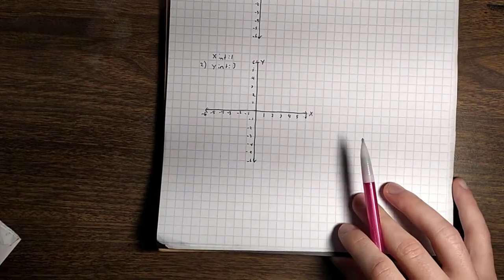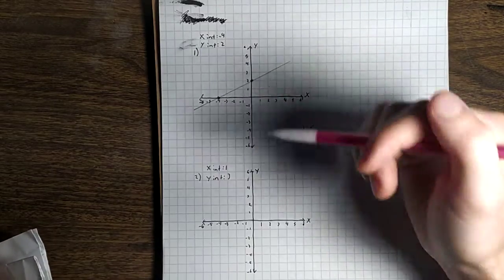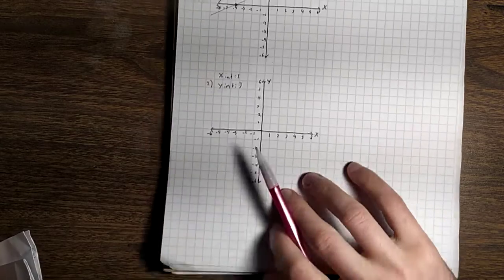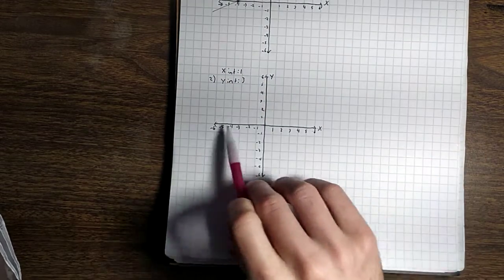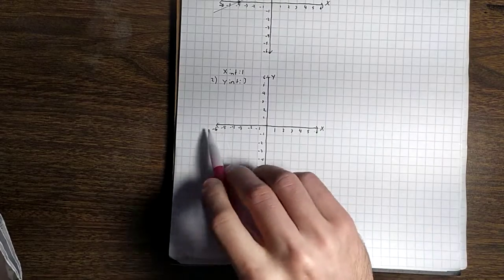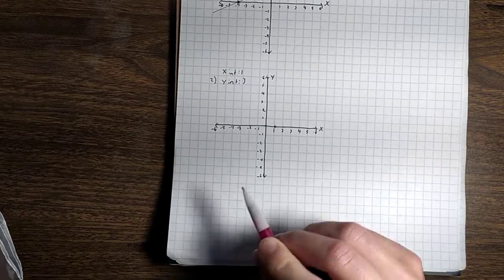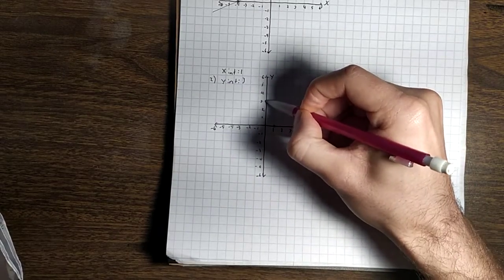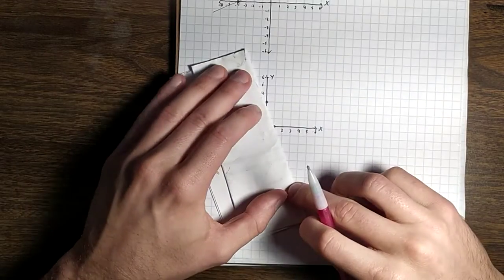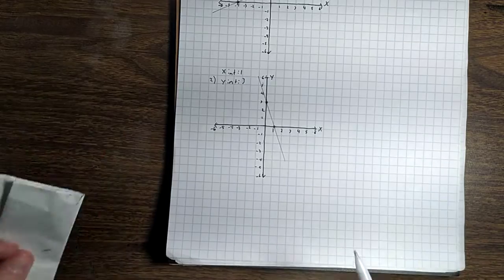All right, pretty straightforward. This is number 3 on the worksheet. This was number 1 on the worksheet. My printer's not working, so I had to draw them out. X-intercept is 1. Again, this is my x-axis, so my line will cross this axis at point 1. Y-intercept is 3. So this is my y-axis. The line will cross it right there. All right. The only line that does that is this one right here.